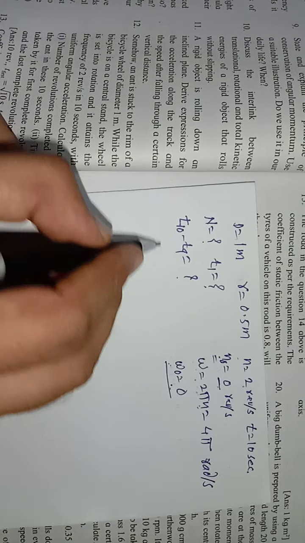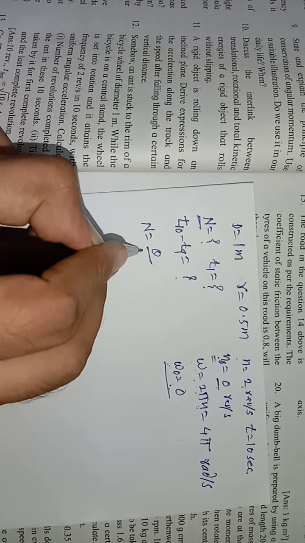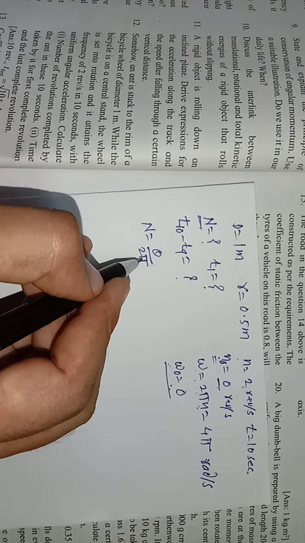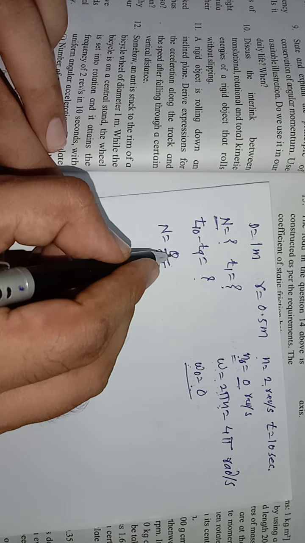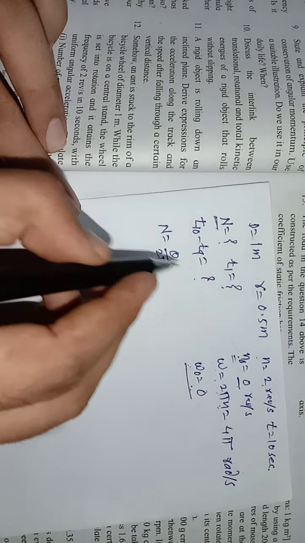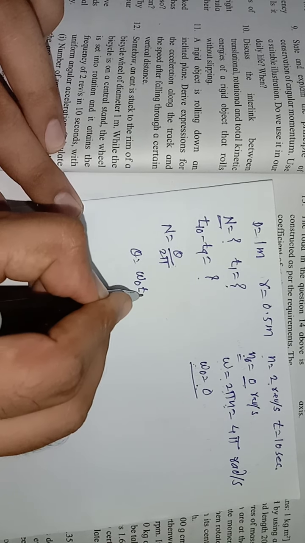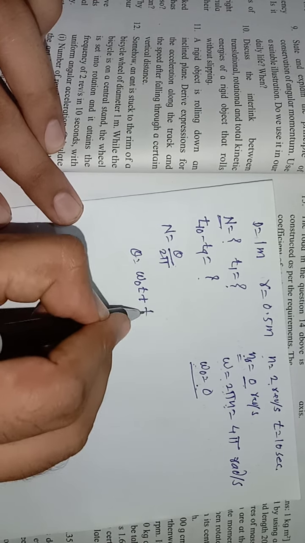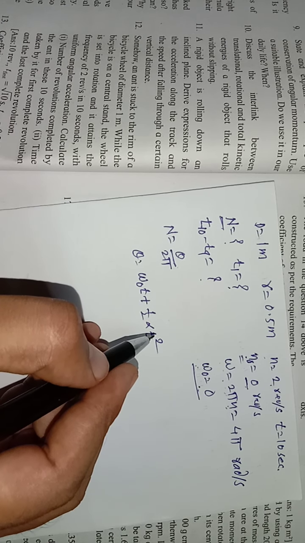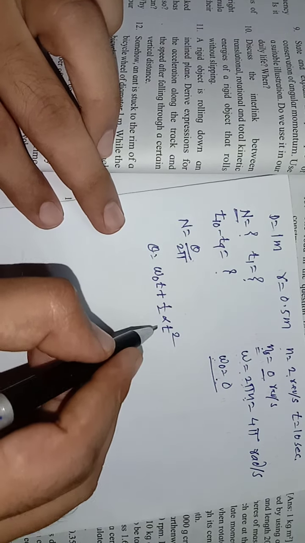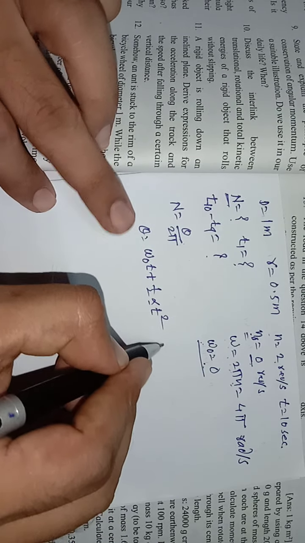The first formula to calculate the number of revolutions is n is equal to theta upon 2 pi. We must know theta. Theta is not given here, so we use the kinematical equation, theta is equal to omega 0 t plus half alpha t square, to calculate it. Alpha is also not given, so first we calculate alpha.